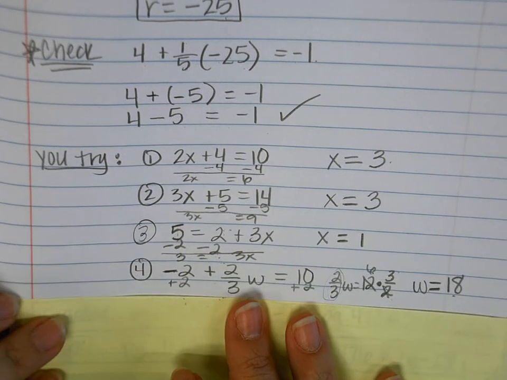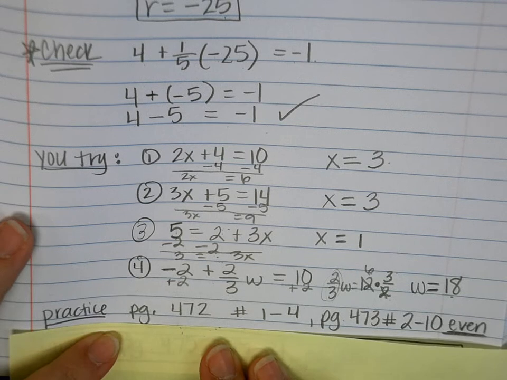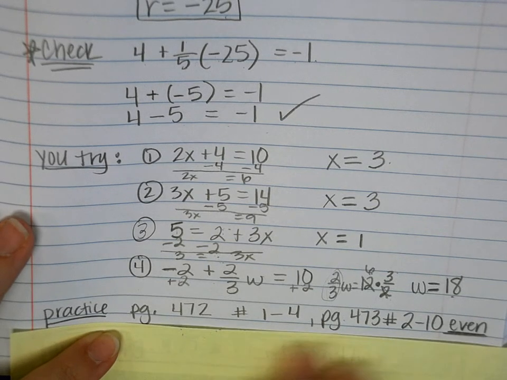All right, so what I want you guys to do in your book, the practice in your book, page 472, 1 through 4, and 473, 2 through 10, even.